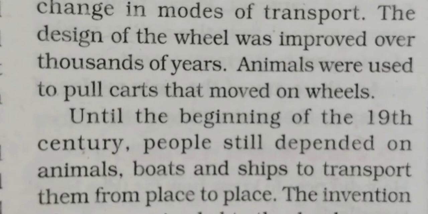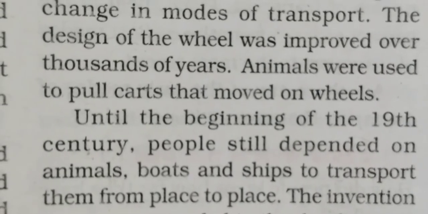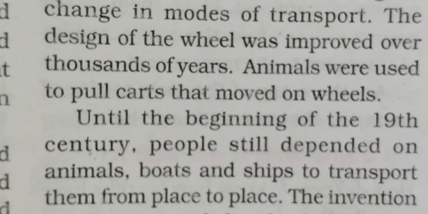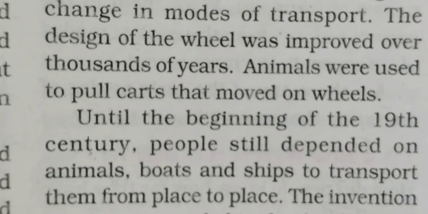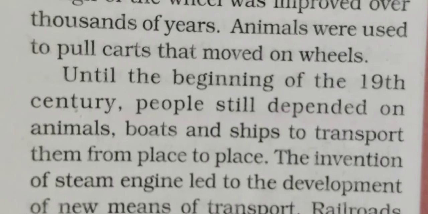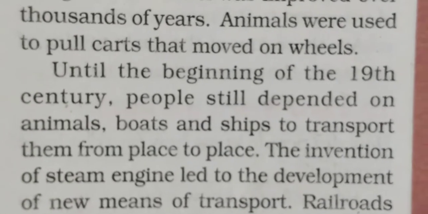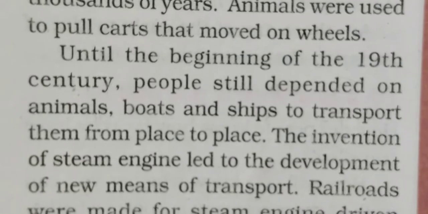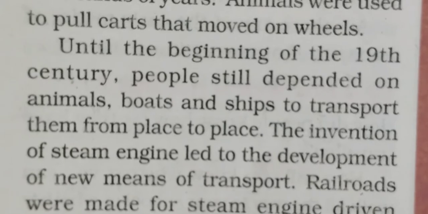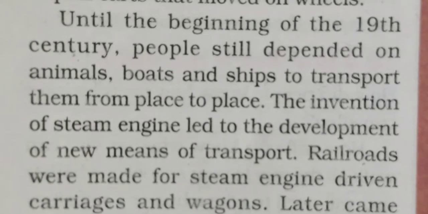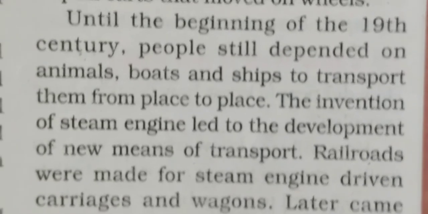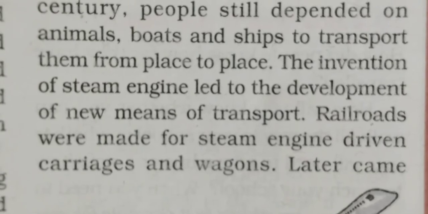And then they started using animals for pulling the carts, and these carts were carrying heavy loads. So until the beginning of the 19th century, people still depended on animals, boats and ships to transport them from one place to another. The invention of the steam engine led to the development of new means of transport. Railroads were made for steam engine driven carriages and wagons.